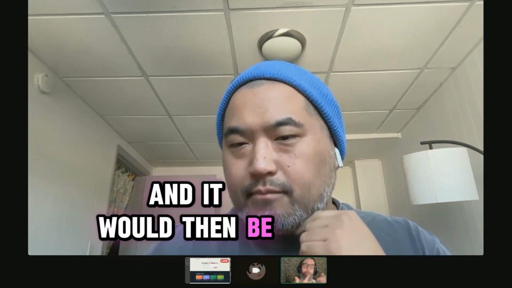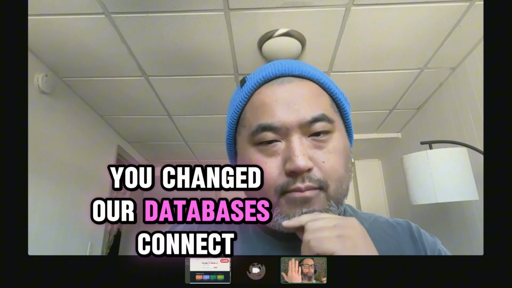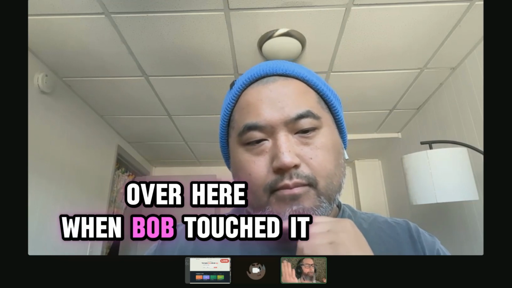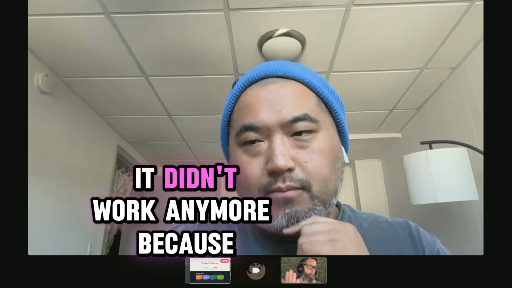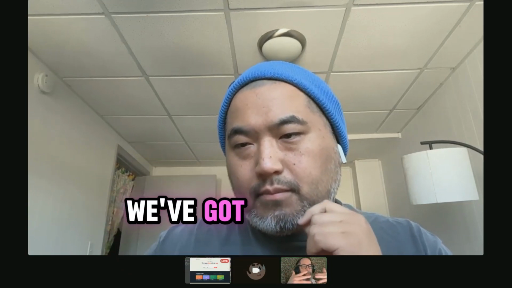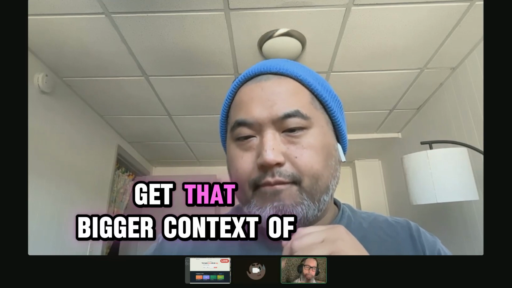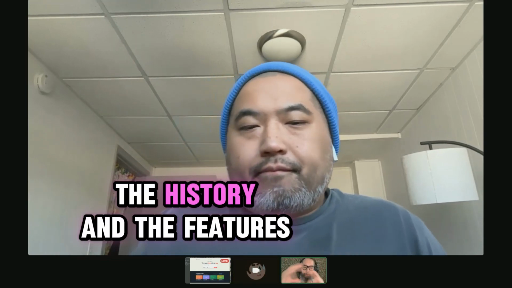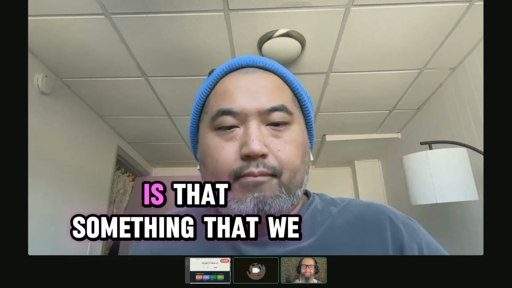And it would then be able to potentially look through all those things and say, you changed how databases connect over here when Bob touched it, and then when this reporting feature ran, it didn't work anymore because we've got some sort of permissions problem. And it's going to be able to get that bigger context of the history and the features and how they've changed perhaps over time. Is that something that we could do?